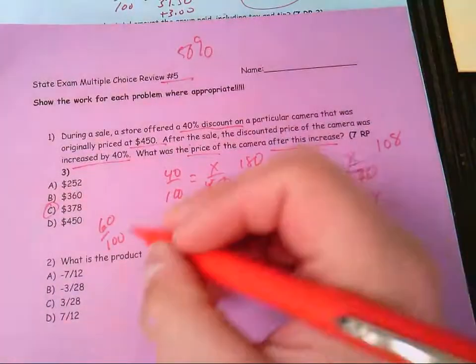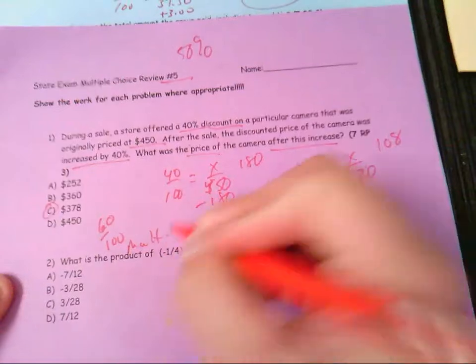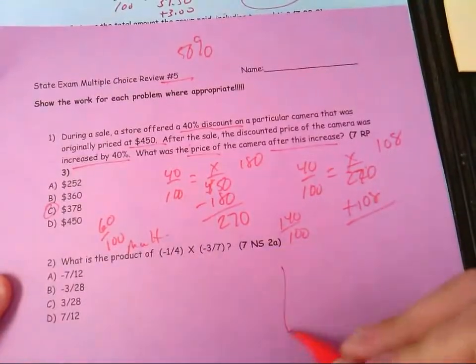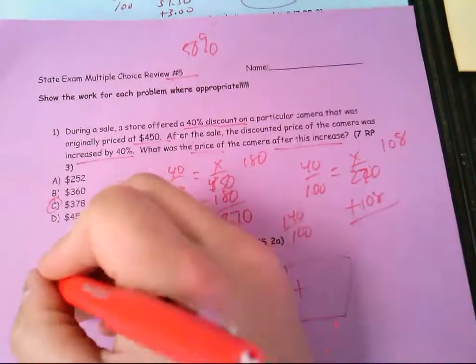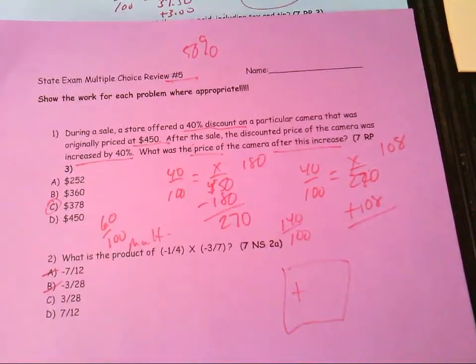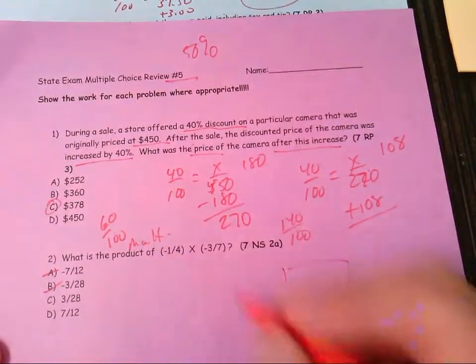Okay, number 2, product. Product means multiply. And if you multiply a negative times a negative, we know automatically that the answer is positive. So I'm going to get rid of my negative choices because they don't make any sense. And keep in mind, if you get rid of answers that don't make sense, even if you have to guess, it's guessing out of 2 as opposed to guessing out of 4.